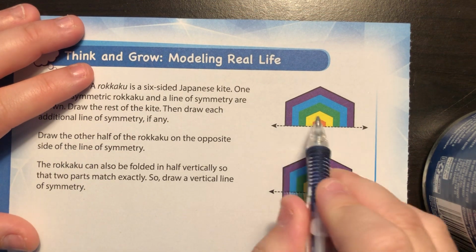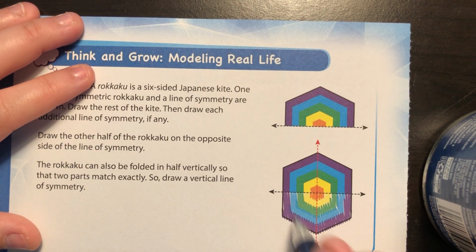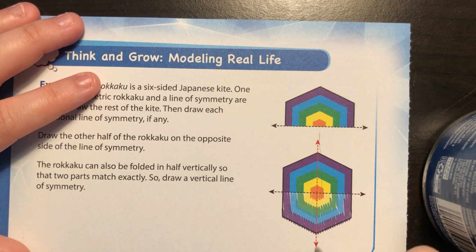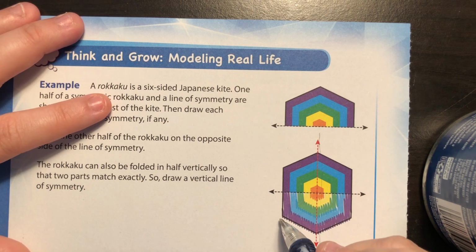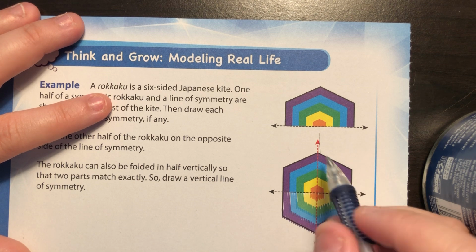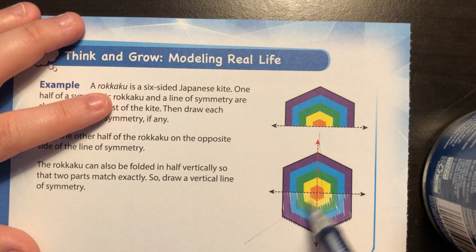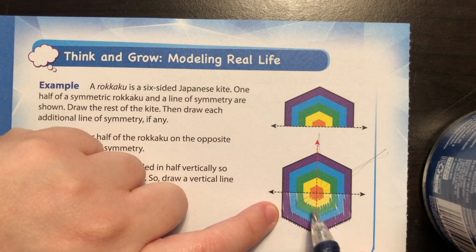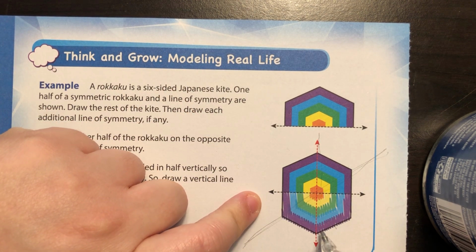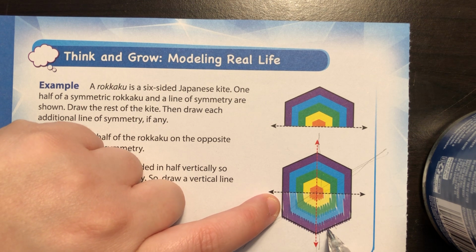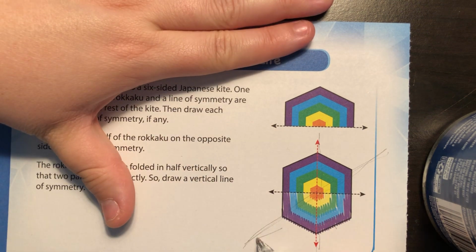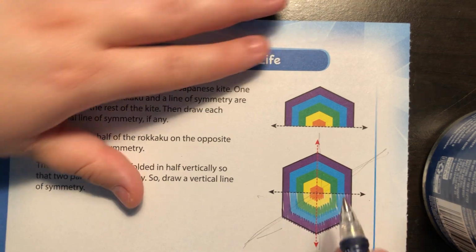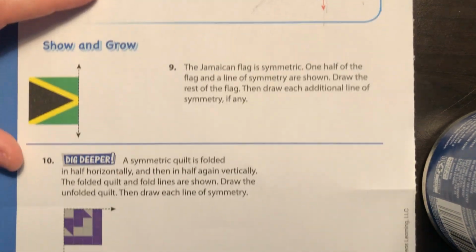Right here, they gave you the half, they colored the other half, so they did it for you. And then the other line of symmetry was right here now. You see that? Then it said, are there other lines of symmetry? Now you might be tempted to go like this, but the problem is that if you go like that, it's actually bigger on this side than on that side. It's not a regular hexagon. So therefore, that's not a line of symmetry. Neither is this. It's only left to right and top to bottom.